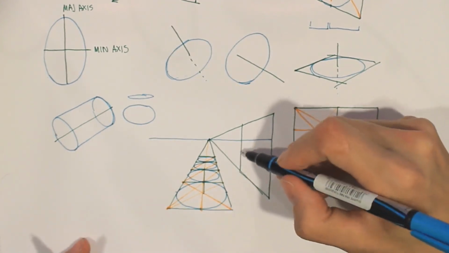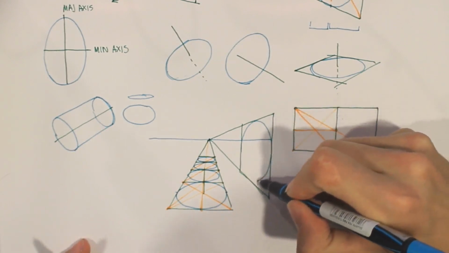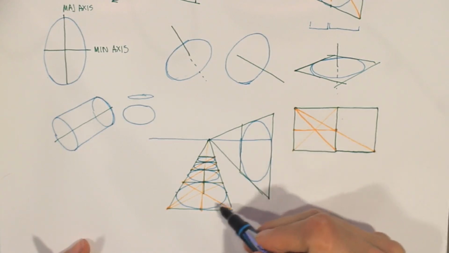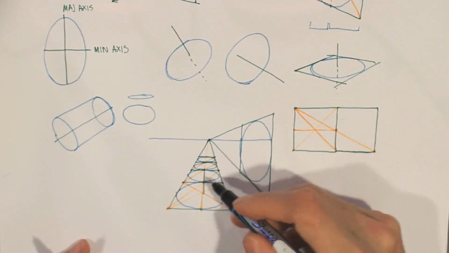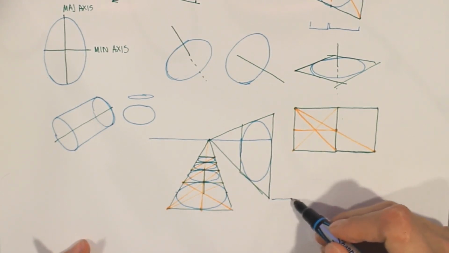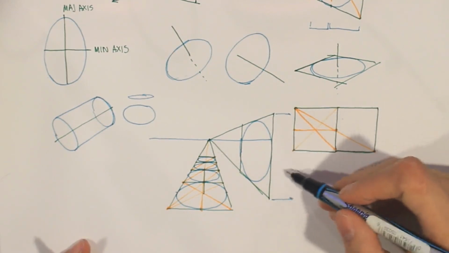Now if I create an ellipse in this box, we have its degree. The closer that we get towards the center, the flatter the degree is going to be. The further out we go from here, let's say we draw out this way, the degree of our ellipse is going to get wider and wider.